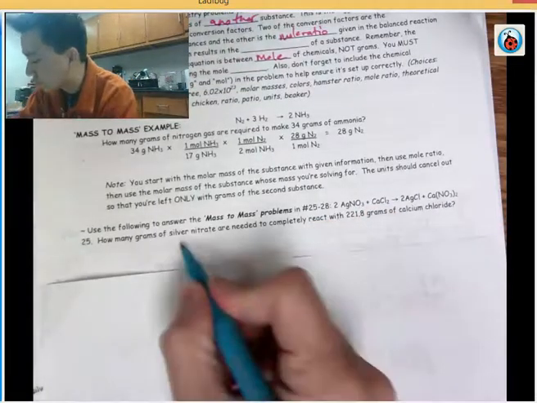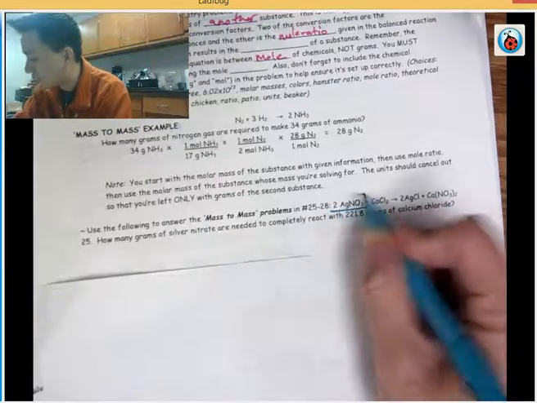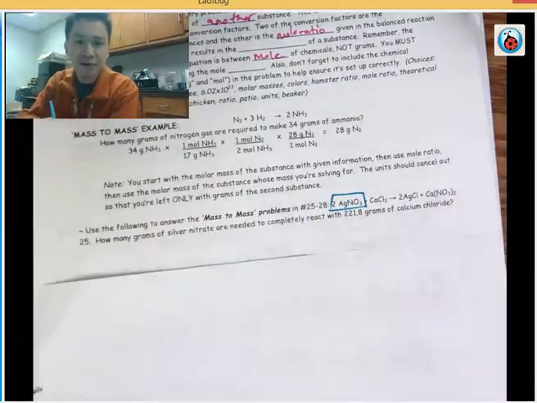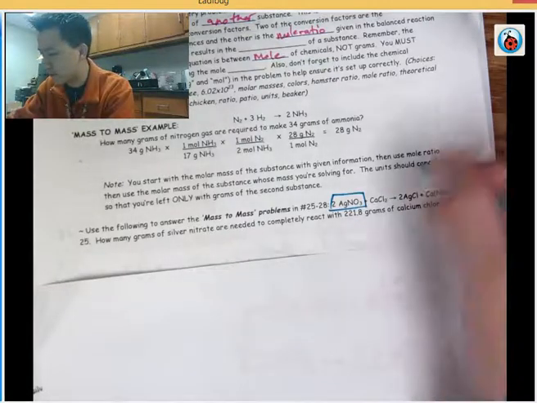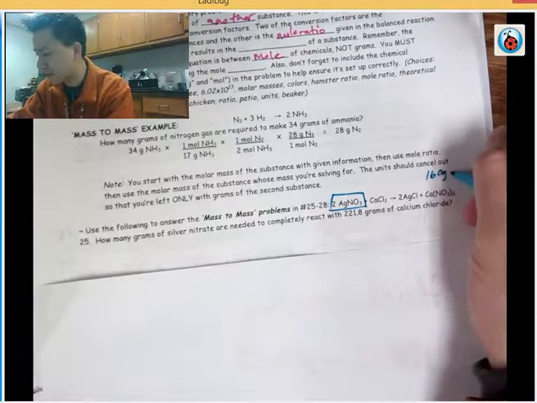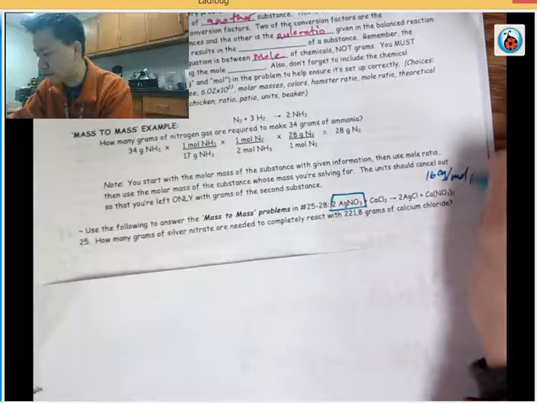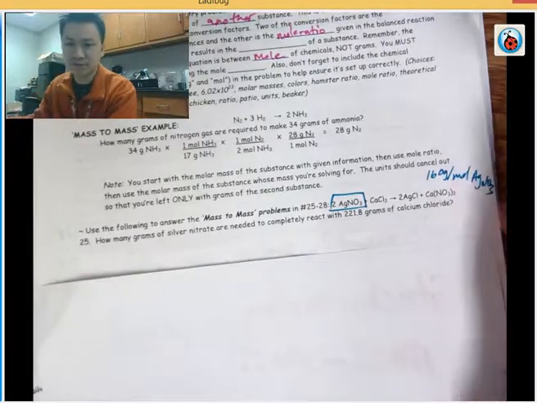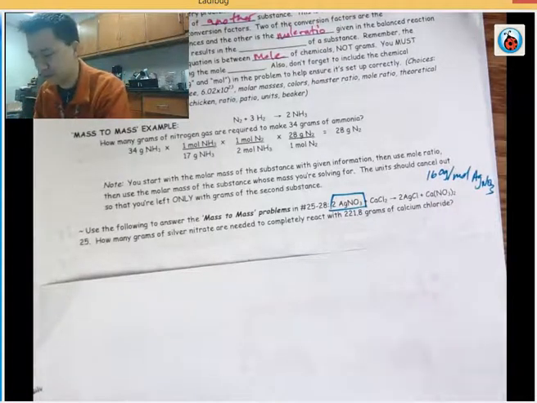How many grams of silver nitrate? So we are going to deal with silver nitrate here. Remember, in the last video, we did this mass already. So I'm just going to write the mass of this. It was 160 grams of silver nitrate per mole of silver nitrate, so that I don't have to redo all the calculations. It's just too much work.